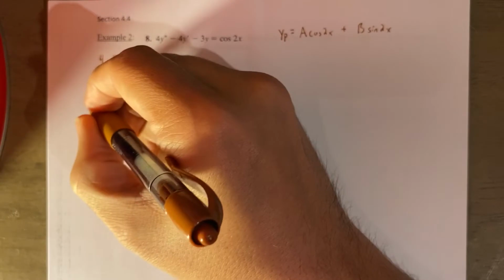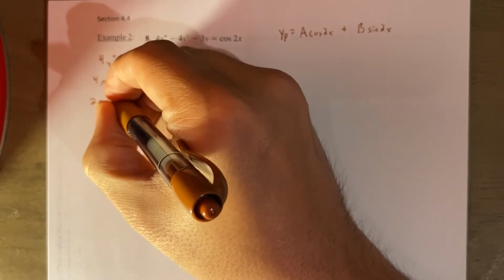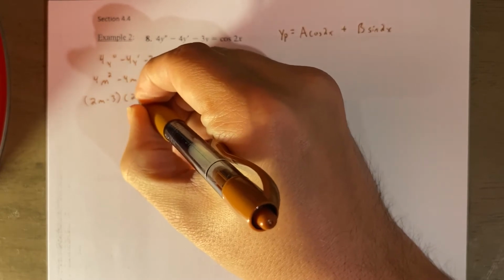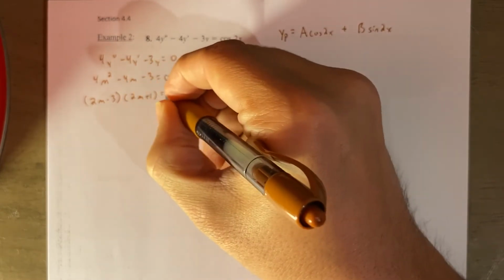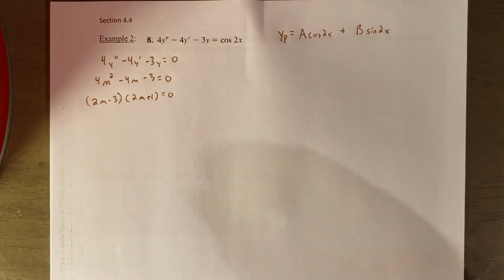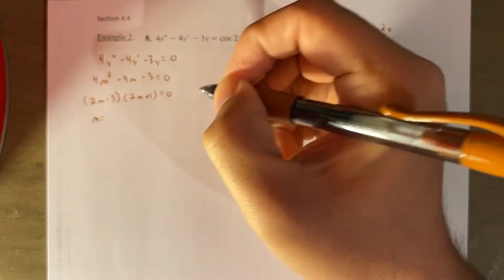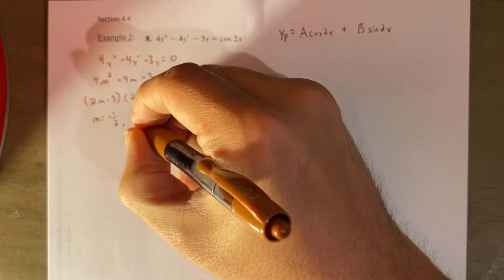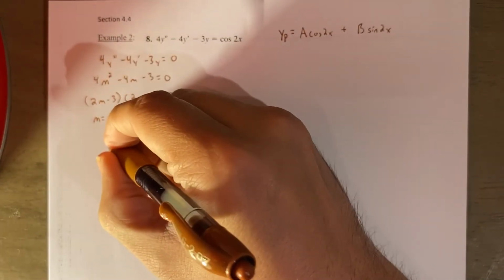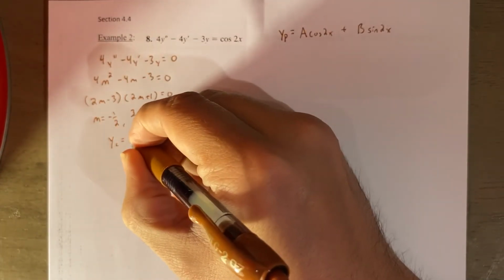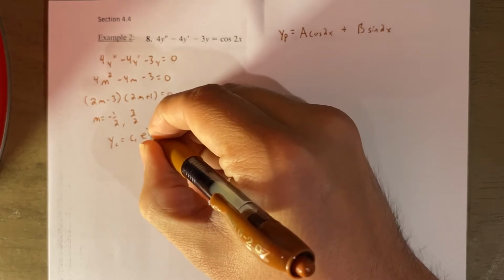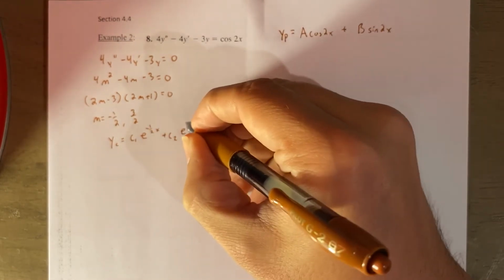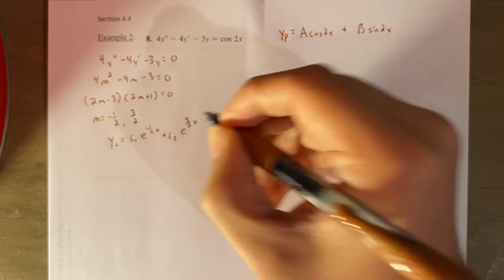And then, again, I'm going to factor. Now, when I factor here, I'm going to get 2m minus 3 and 2m plus 1. Set that equal to 0. So I have my 2m's. I have my m as negative 1/2 and my other m as positive 3/2. So I found my y sub c. My y sub c is going to be c sub 1 e to the negative 1/2 x plus c sub 2 e to the 3/2 x.